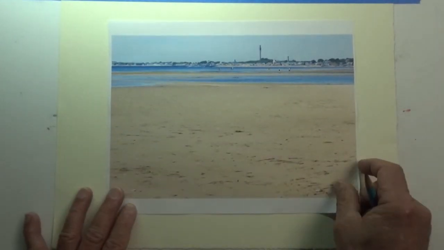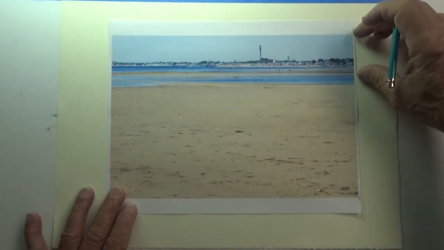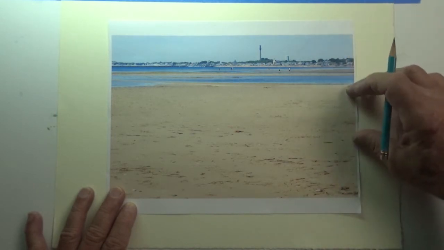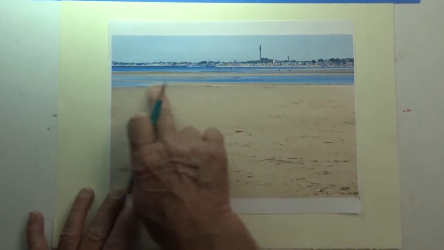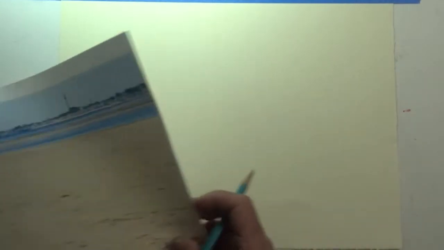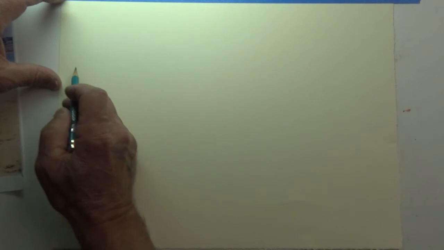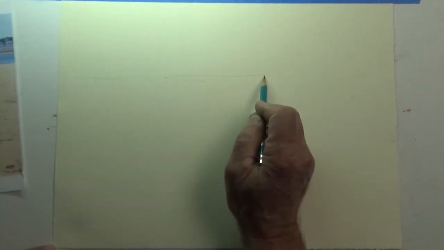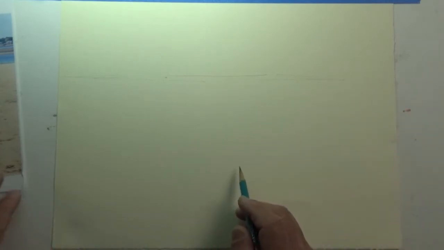So if we take a look at how this is structured, 1, 2, 3, 4, we're basically 1, 2, 3. This beach line is about a third of the way down right here. So we can rough that in, 1, 2, 3. It's about right here. So we can say roughly our shoreline where the water is going to be is somewhere in this vicinity, and a light line goes across here.